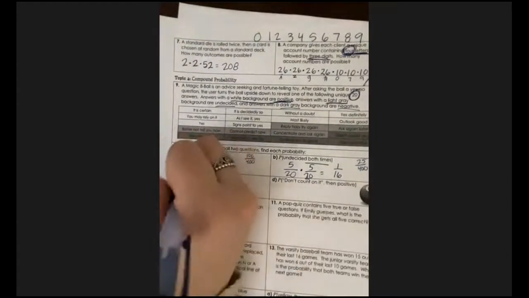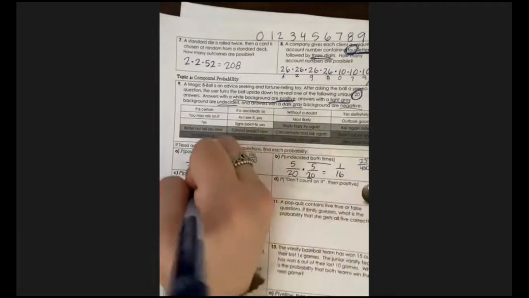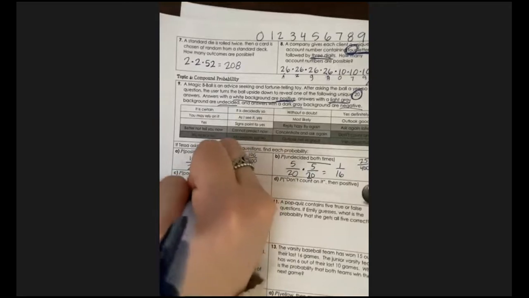Okay, it's wanting a positive, then a negative. Positive, we know there's 10 of them out of the 20. And the negative is the dark gray. 1, 2, 3, 4, 5. I'm going to times that by 5/20.